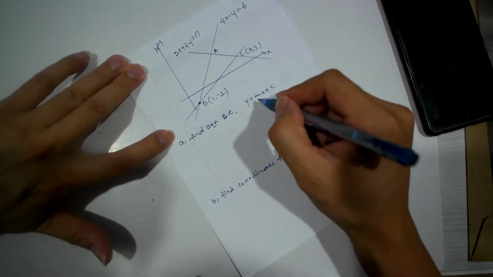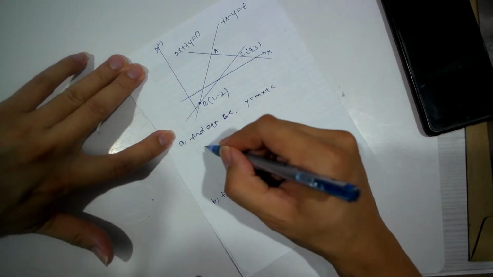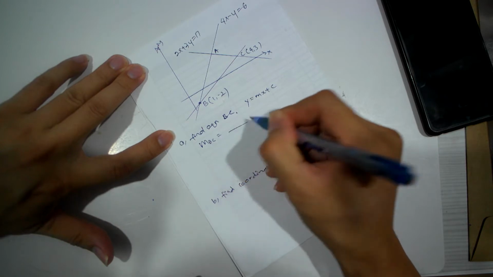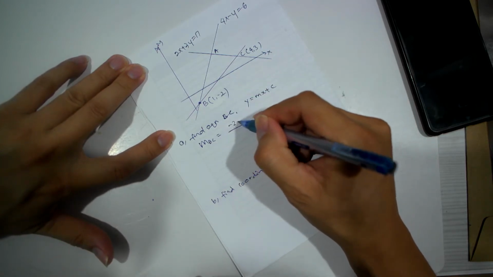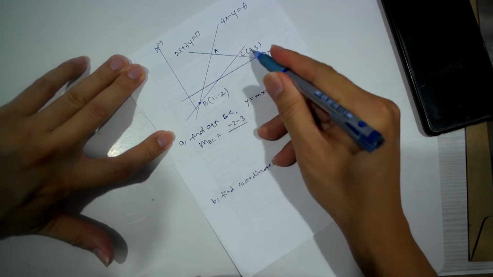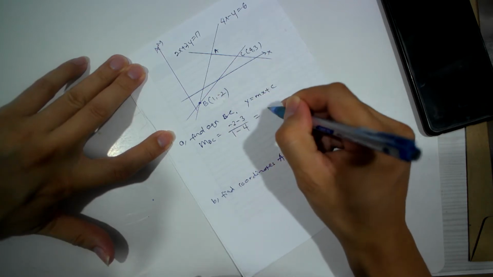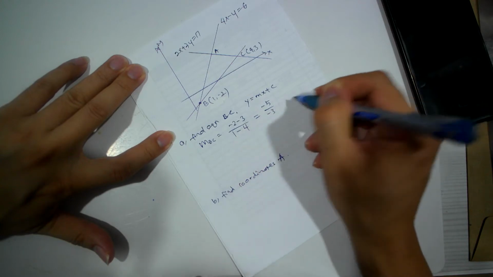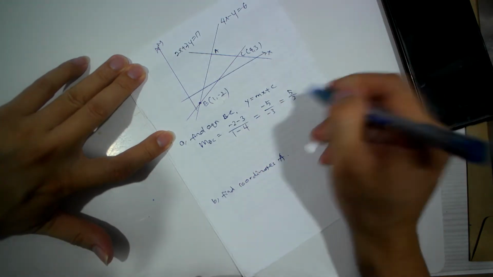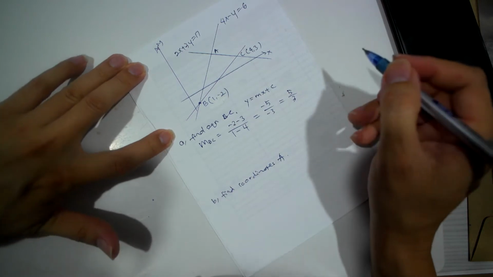So firstly, we need to know what is the gradient of BC. Gradient of BC will be the y minus y. So I can use this -2 minus 3. Then 1 minus 4. So in this case I have -5 and this is -3. So my gradient will be 5/3 in this case, right?